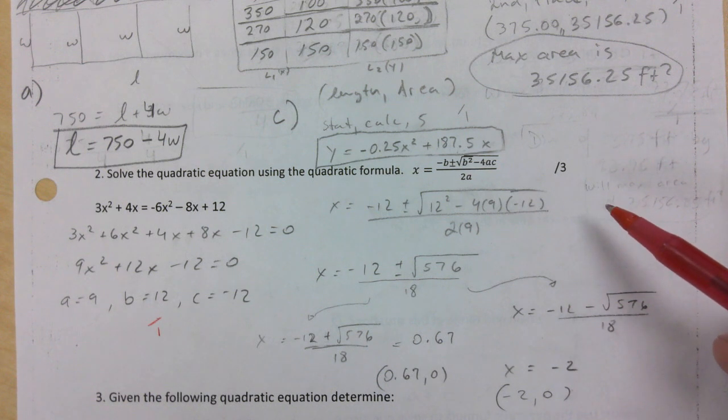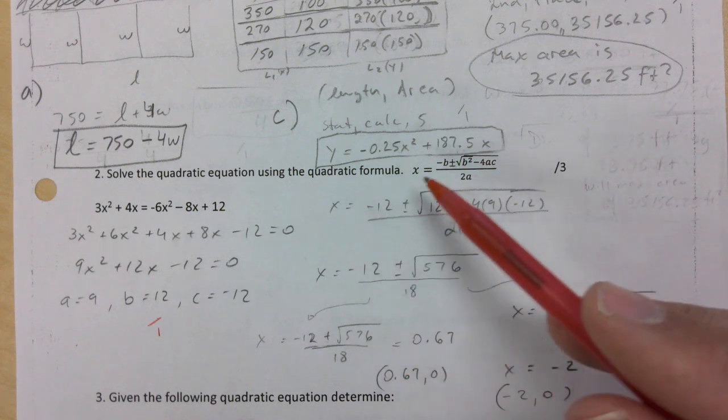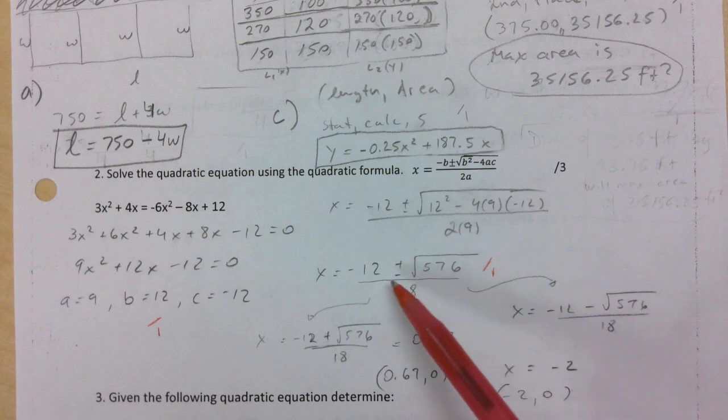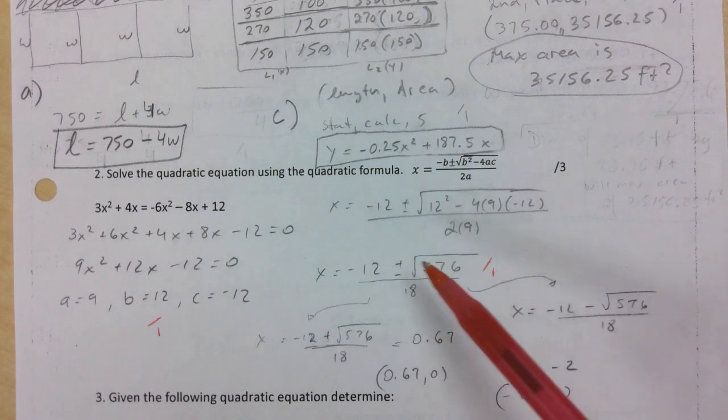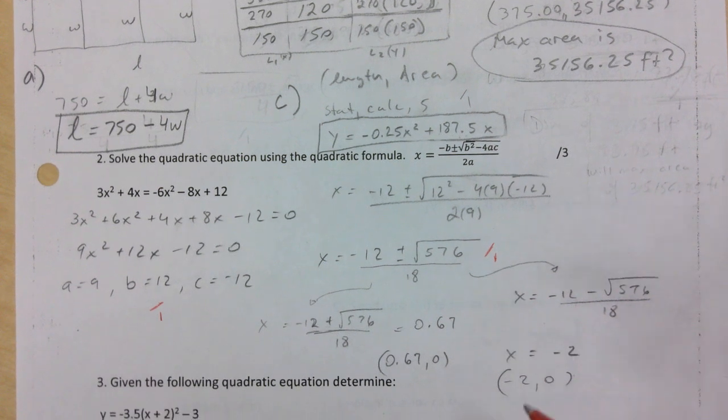And the next mark I would give you for this whole section. So basically, if you get to here, and the cleaned up version, then you get another mark. And then I would give you half for each answer.